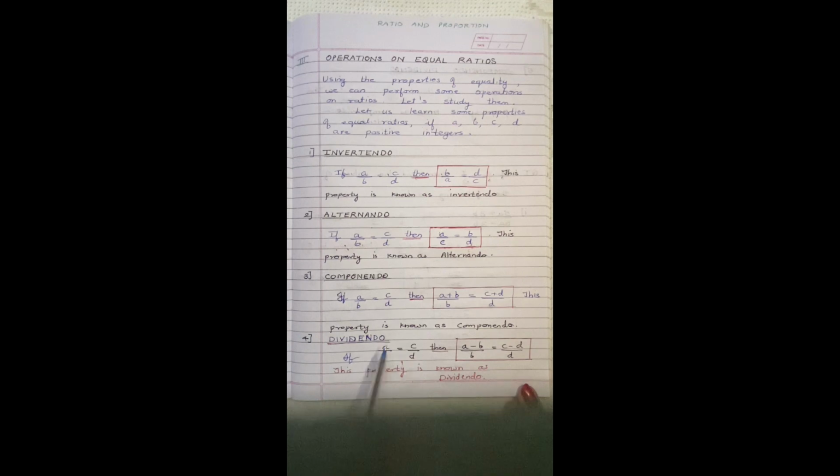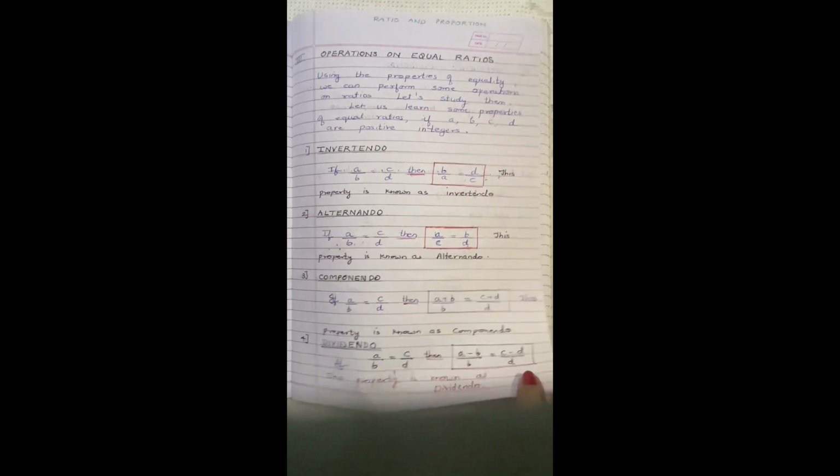Then dividendo. If a upon b is equal to c upon d, then a minus b upon b and c minus d upon d. This property is known as dividendo. To remember, dividendo is minus and componendo is plus. Rest is the same.